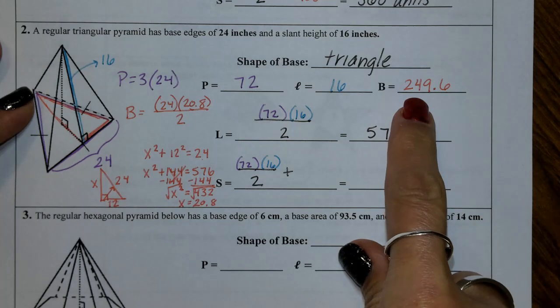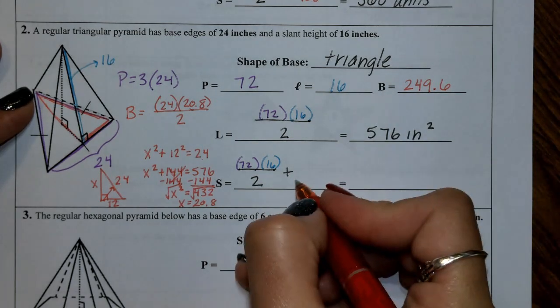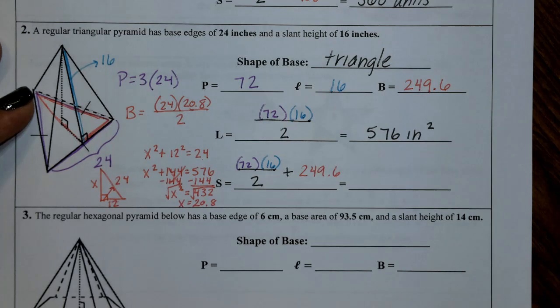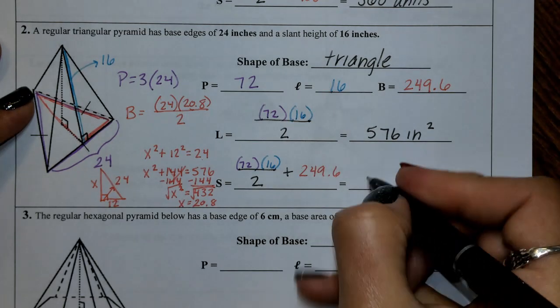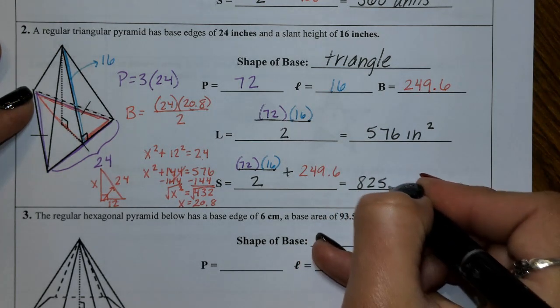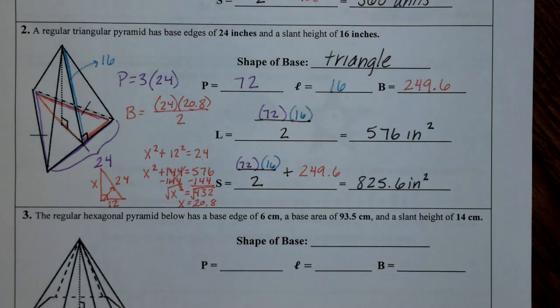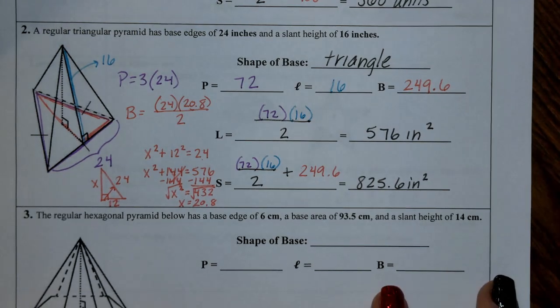Plus 249.6. Everything plugged into the calculator will give us 825.6 inches squared. Pause it if you need to, rewind if you need to.